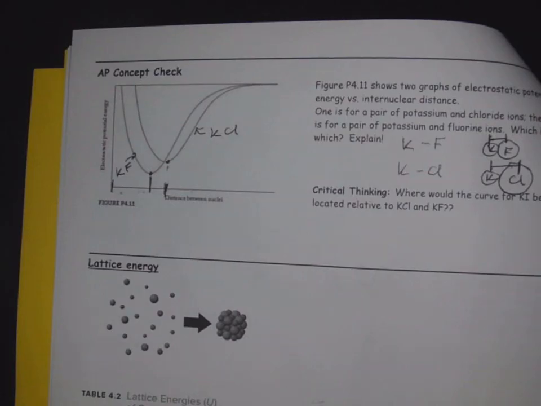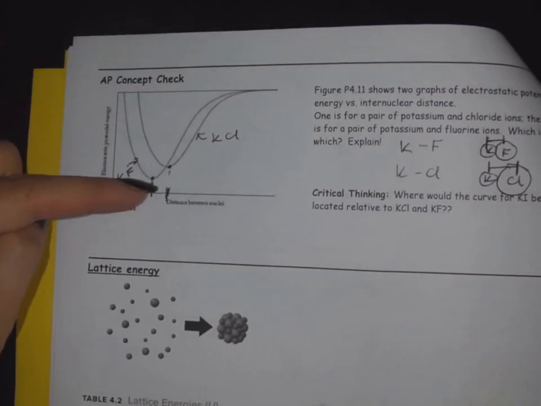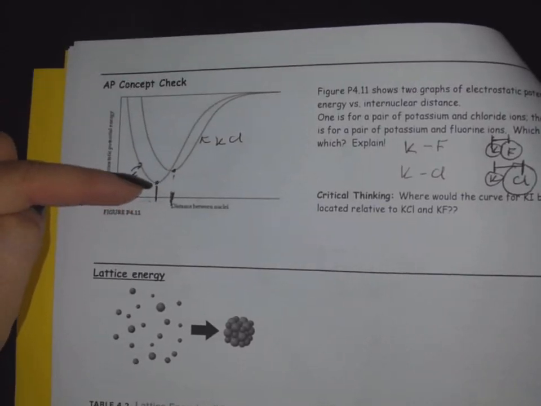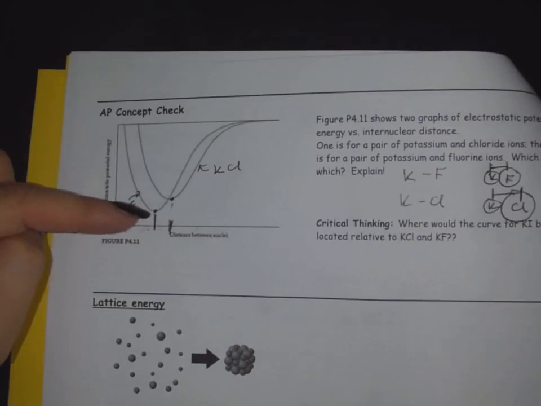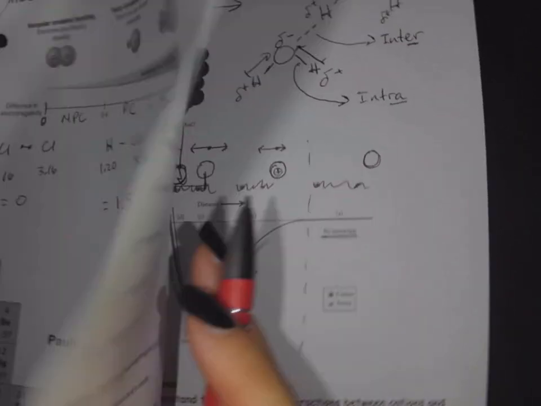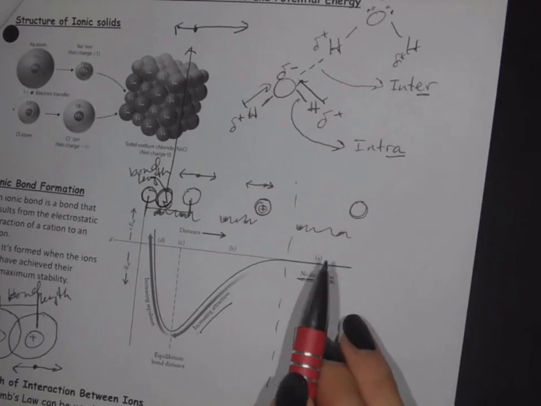Here's the other interesting thing. Remember that the y-axis is energy, and this is the lowest possible energy where they're the happiest, okay? In order to do the opposite of the graph that we talked about before, in order to go from here to here where they're completely separated.